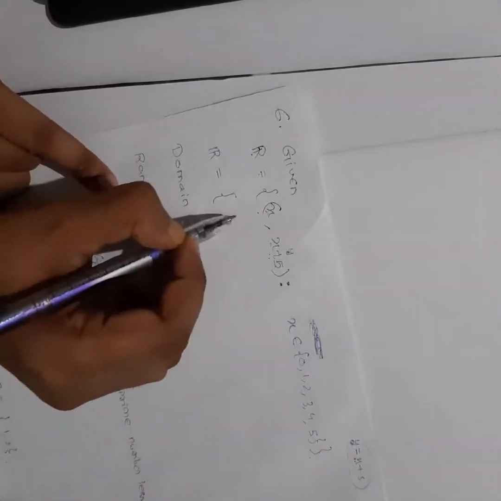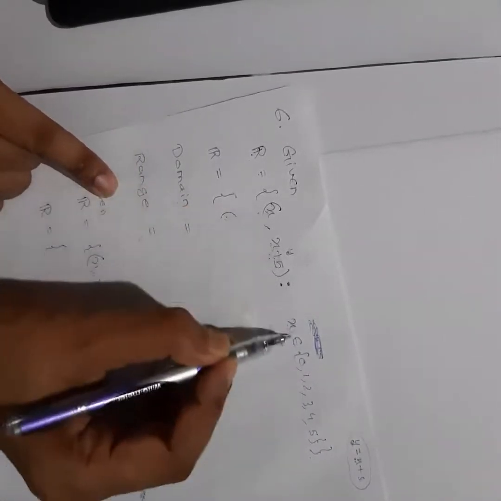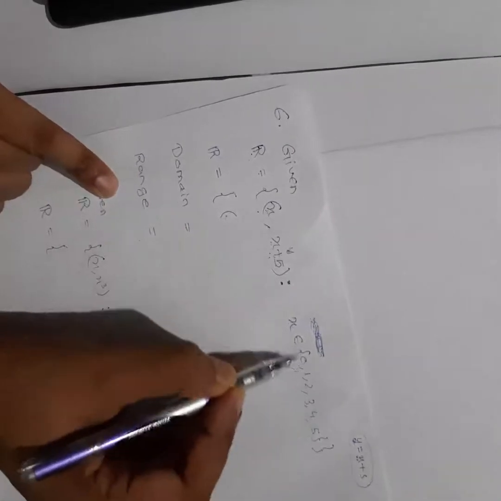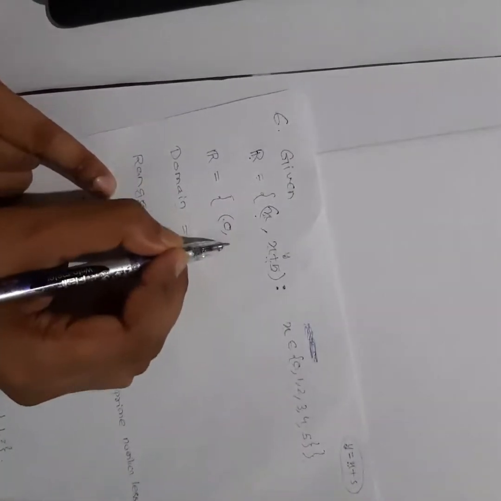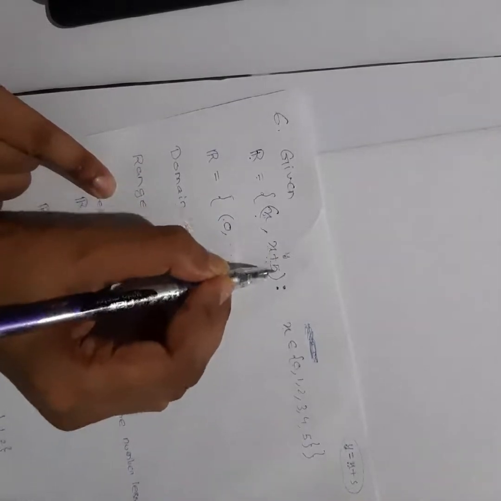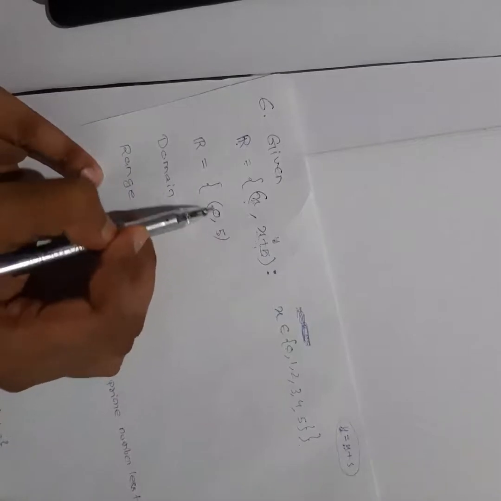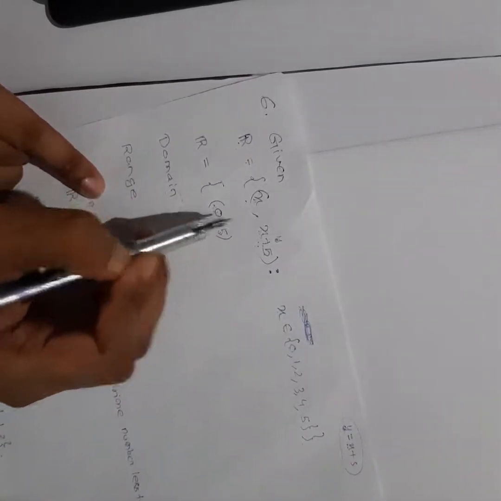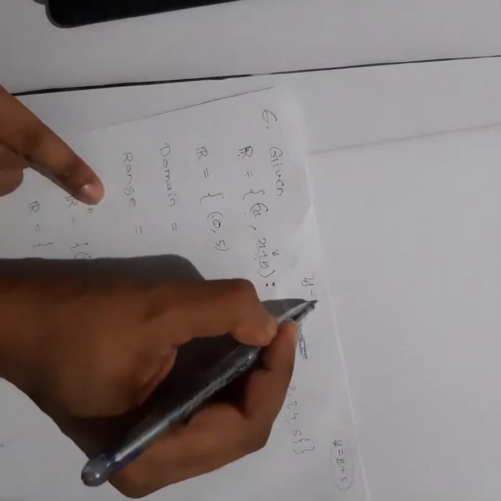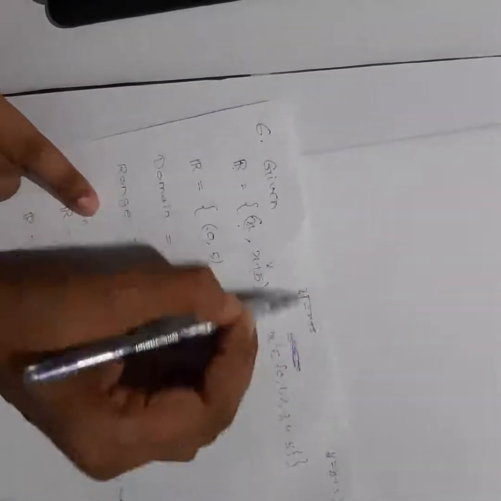So see here how I will write it down. x belongs to, they have said, this set. So for x I will take 0 first. If I take 0, what will your y be? 0 plus 5, that is 5 only. So you can see 5 and 0 are related by this relation. If you have confusion, then think like this: y is equal to x plus 5, I can redefine it like this.